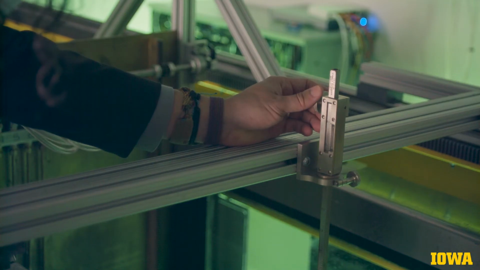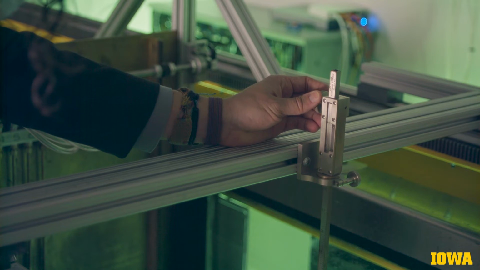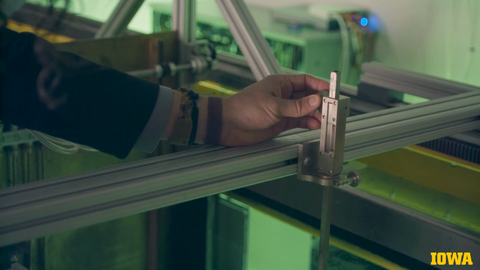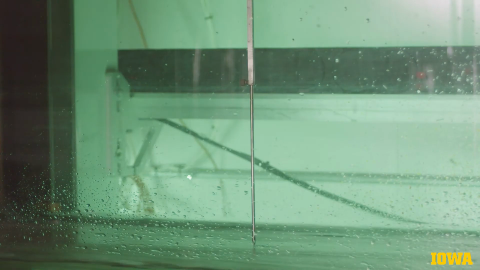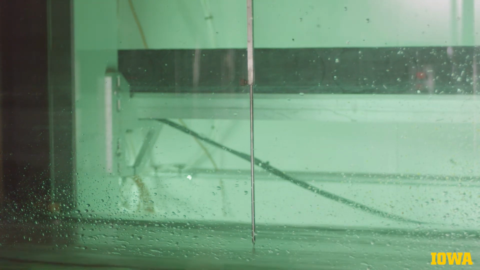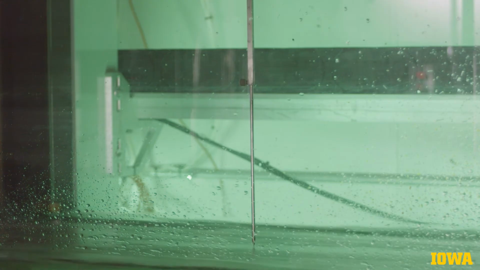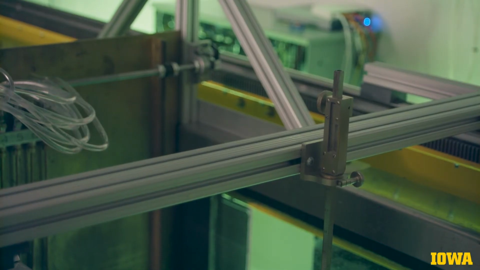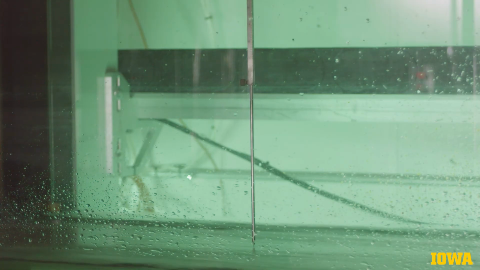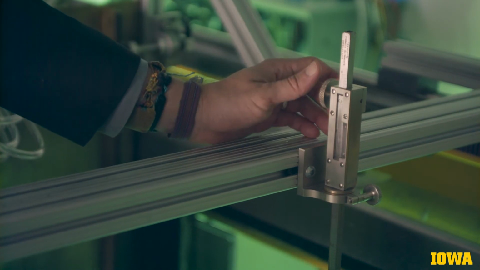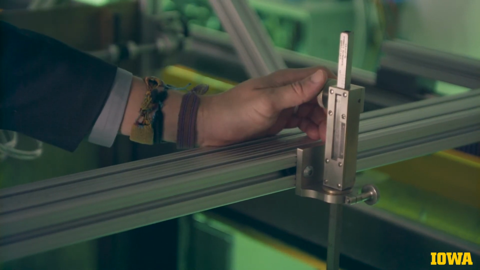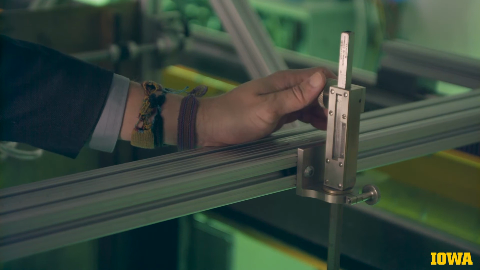For that, we can move our measurement tool down. There you go. That went a little bit too far. That's exactly where I want my measurement. So what I measure here is 0.105.